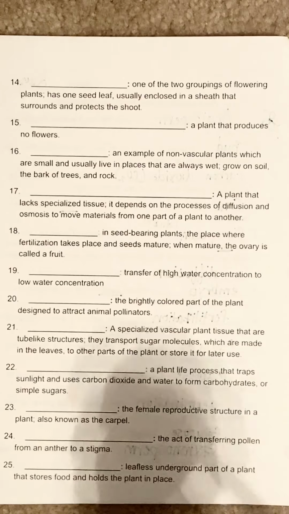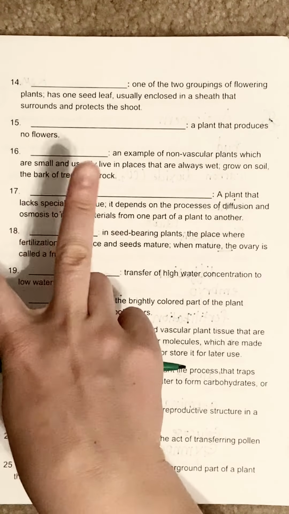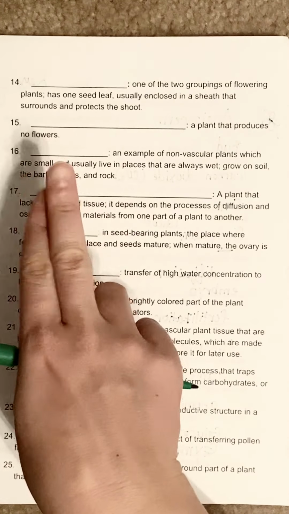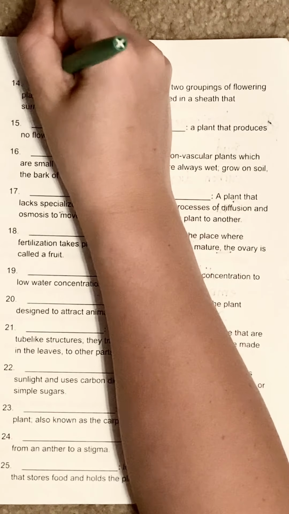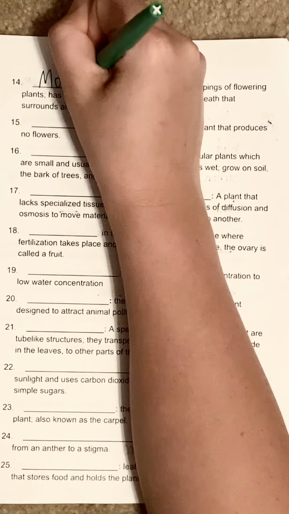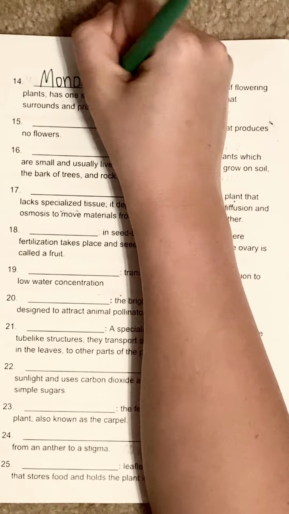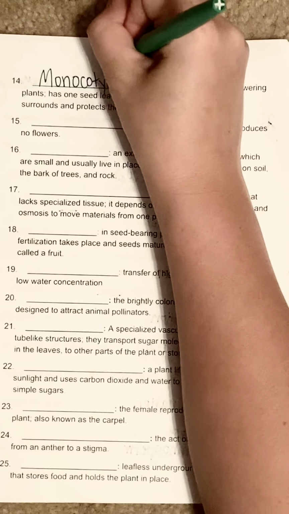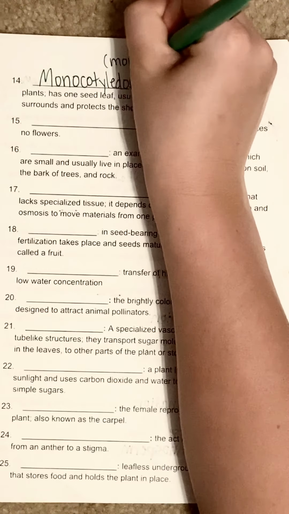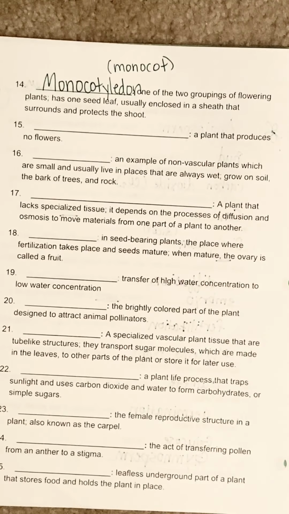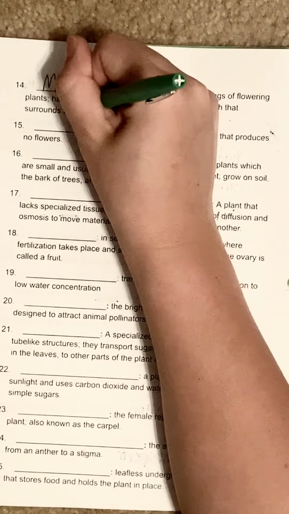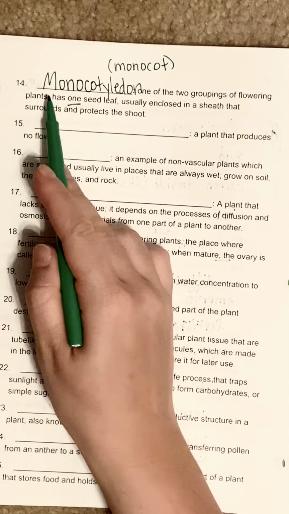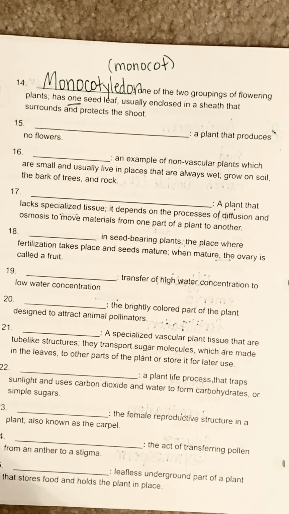This is the same thing as the dicotyledon, but a dicot has two seed leaves. A monocot, which is short for monocotyledon, which, like I said, we call monocot for short, is where they only have one seed leaf. Okay, so that root mono right there means one.